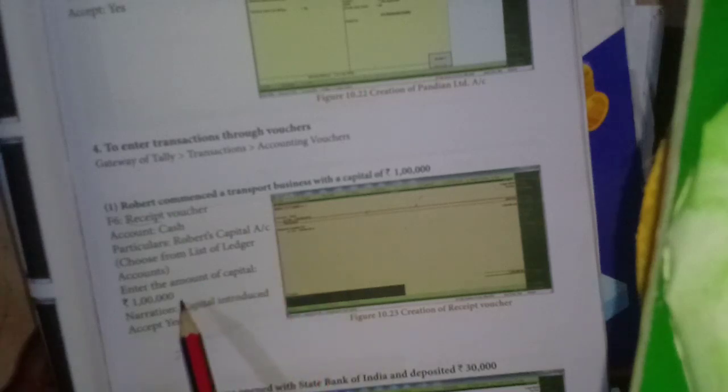Then in particulars we write Robert's capital account. Then we write the amount here, and it will automatically write the total. Then in the narration box we write, capital introduced. At last you have to select yes.